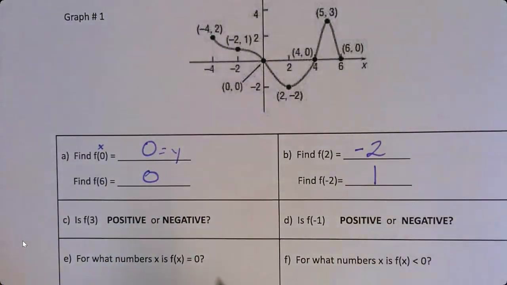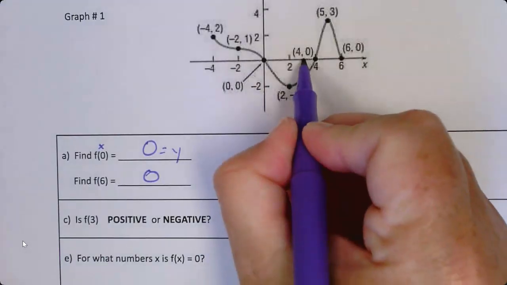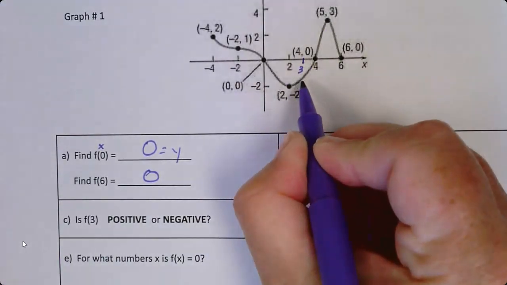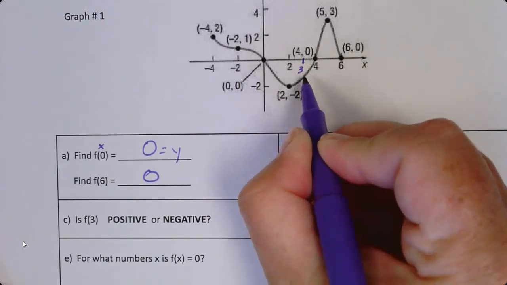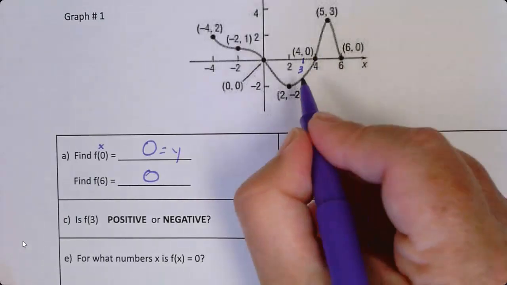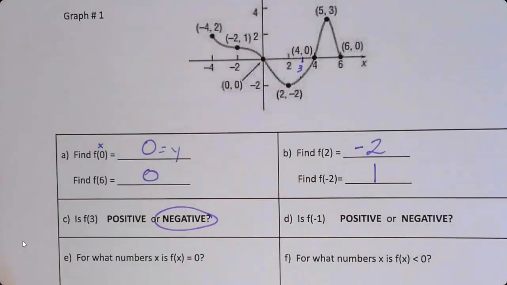Okay. Now, is f of 3 positive? So here is f of 3. Okay, I'm going to make my own little 3. Is it above or below the x-axis? If it's below, it's negative. If it's above, it's positive. So you see right here, it's below, so it is going to be negative.